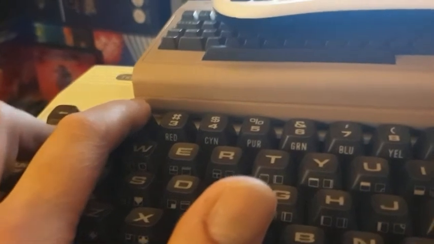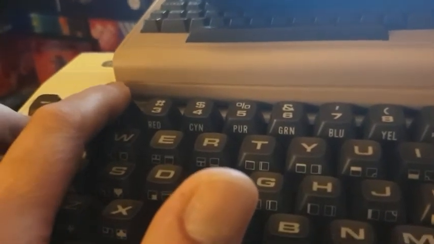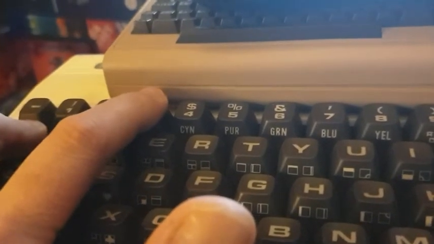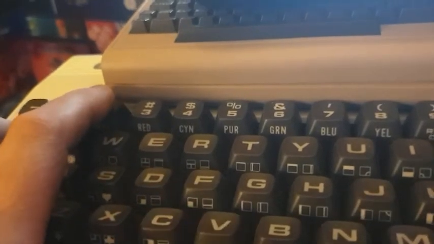CTRL and 1 to 7 to load a different emulator. They're all on the top row. CTRL and 2 is VIC-20. 3 is C64, I think, if I remember rightly.